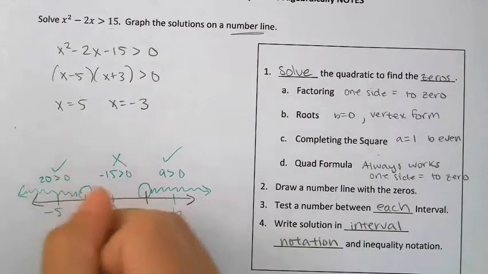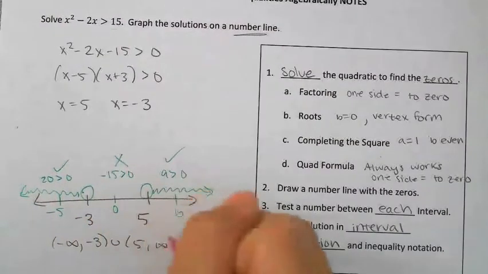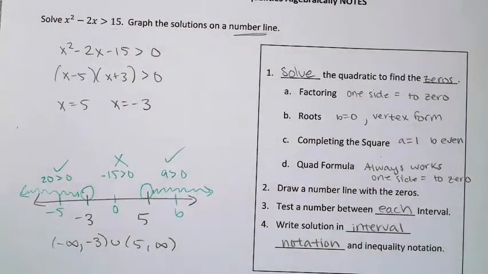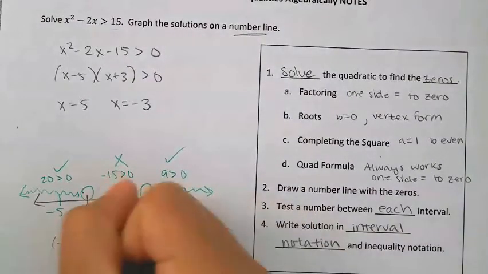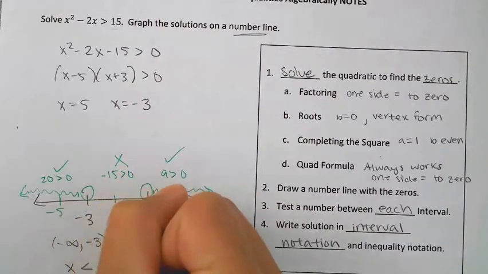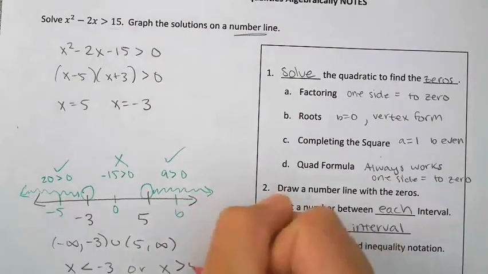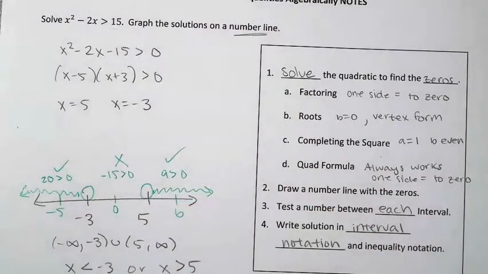So we're going to have negative infinity to negative 3, union 5 to infinity. And we're also going to have that x is less than negative 3 or x is greater than 5. And that's how we can represent both.